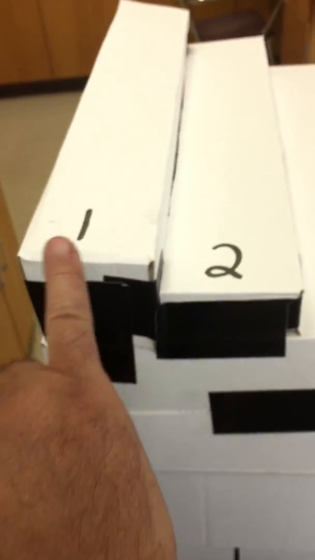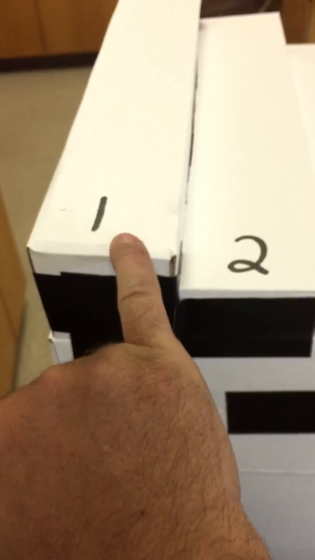So lab group 1, you're going to have your ramp way up here. And you're going to drop this whole distance to the tabletop. Lab 2, you're going to have a shorter distance, and so on all the way. Lab group 7, you're going to have the shortest distance for you to fall. So you're going to be measuring from this level down to the tabletop. That is going to be the h value.